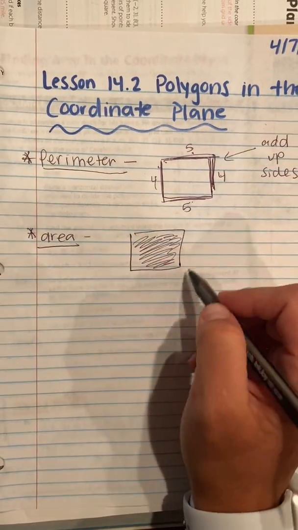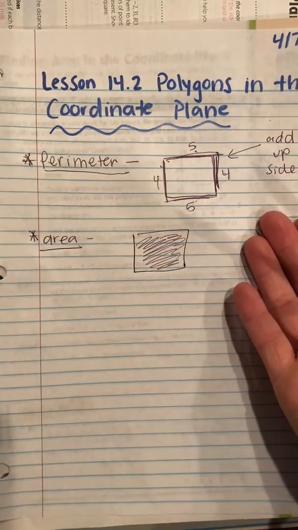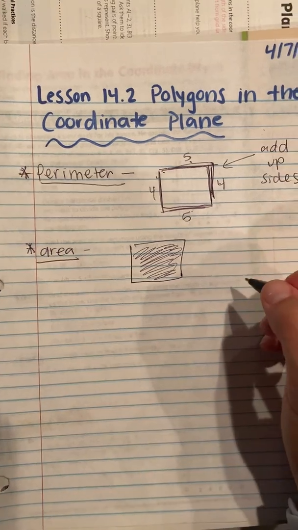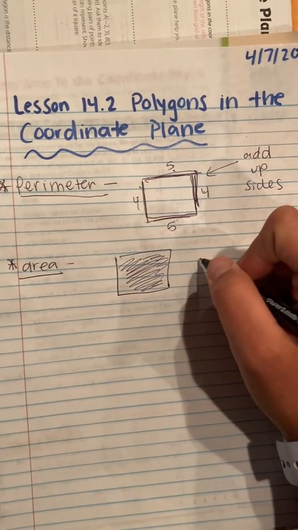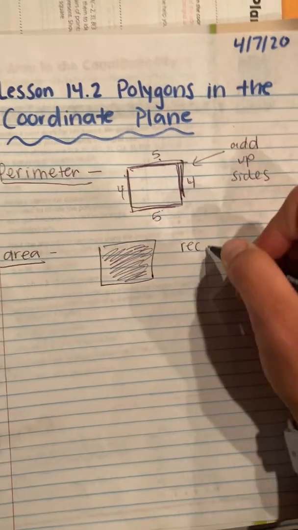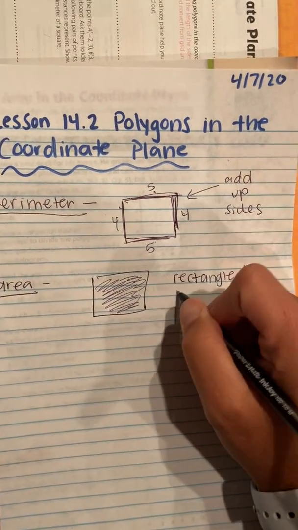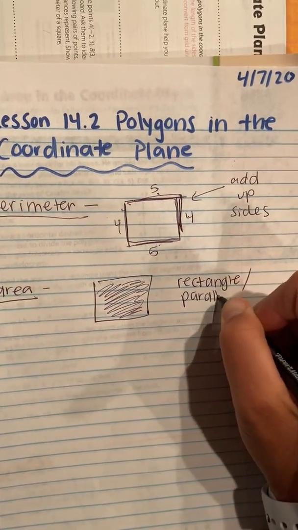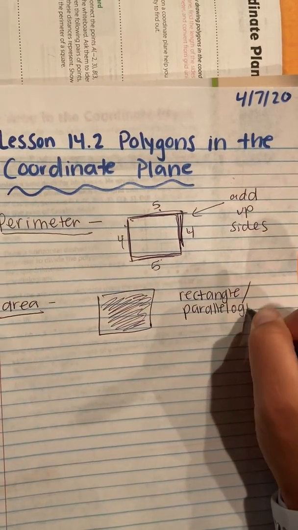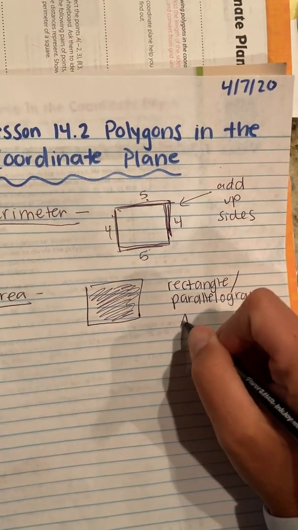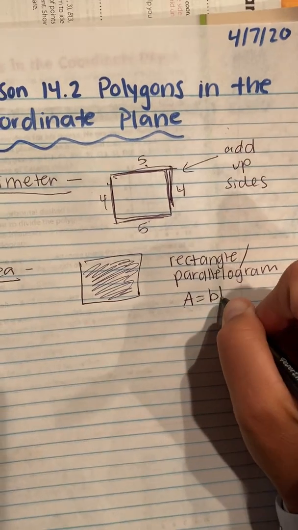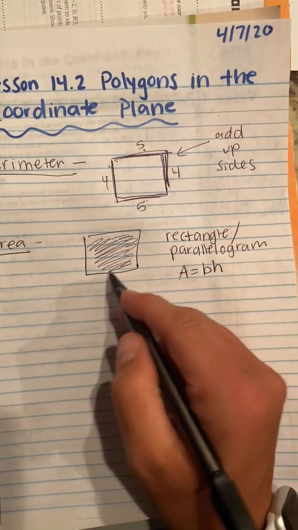You're not going to add up the sides. Now you would use your formulas like we know of. We've got our formulas for, let's see, a rectangle or a parallelogram, the things with 4 sides. Remember, that's just going to be area equals base times height. So you just do the base times the height.